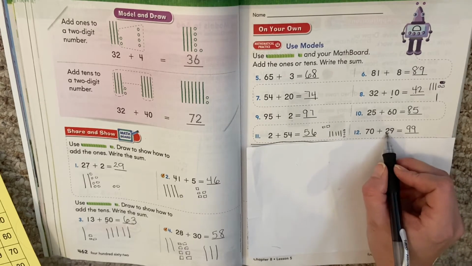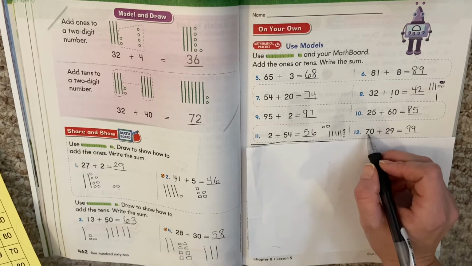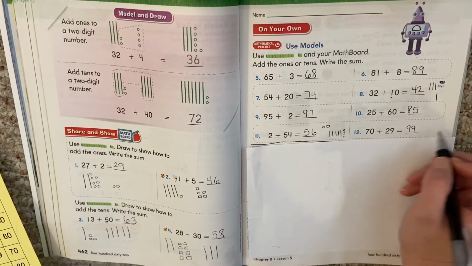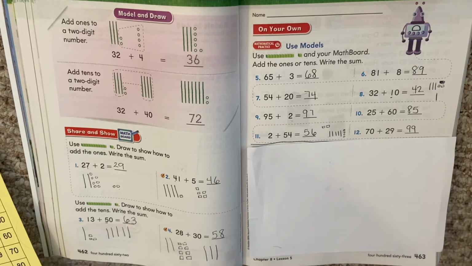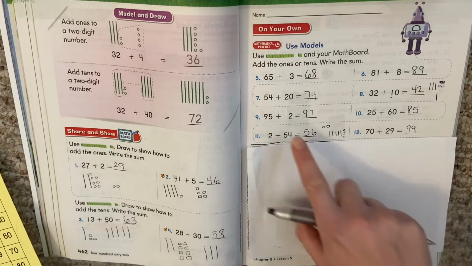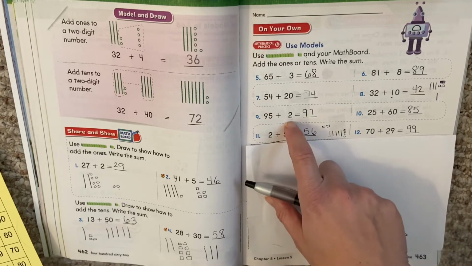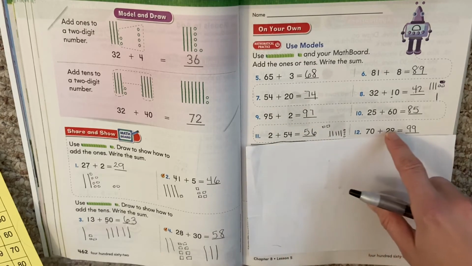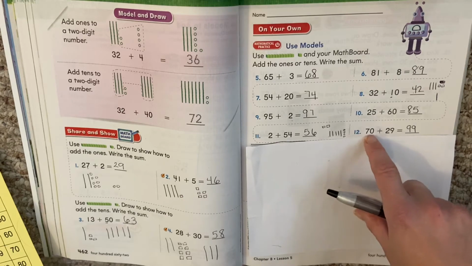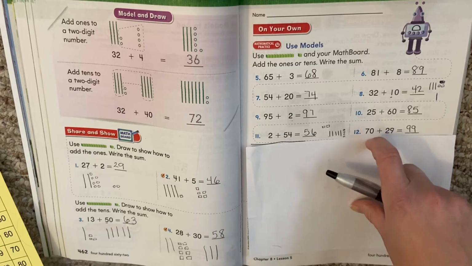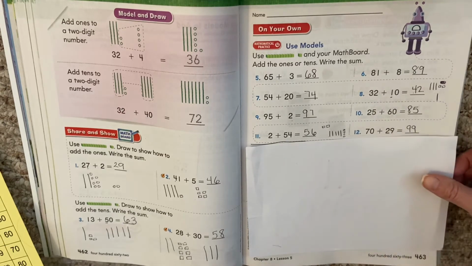70 plus 29. Well, we drew our 10s, and then 29, we drew that out, we got 99. So my first graders, if by some chance you made a mistake, I want you to go back and look at your picture. One, did you draw a picture? Okay, and make sure that your picture is right. Make sure if it was only asking for 2, that you only drew 2 more. But make sure that if it was asking for 70 more, that we made sure we drew our 7 10s. Okay, so check your work.